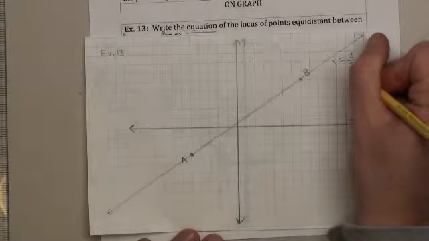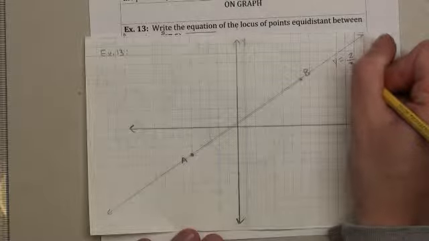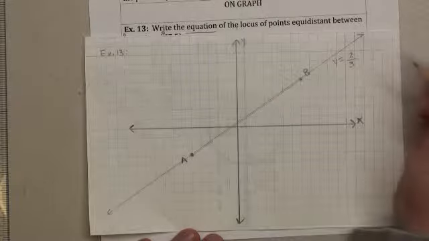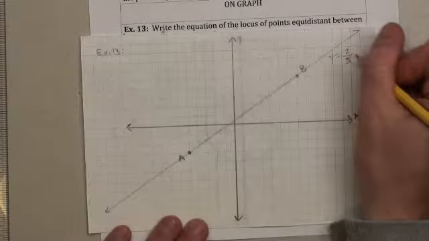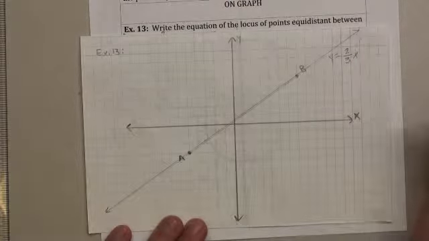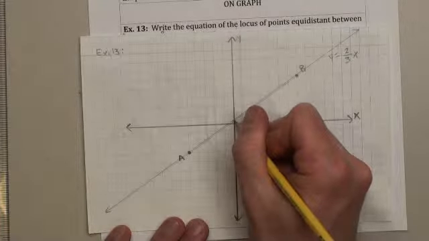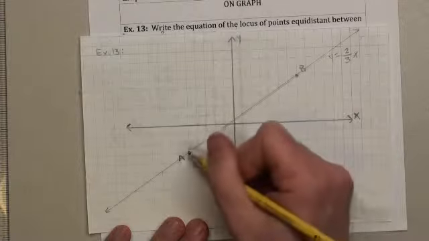Since we went to the right 3, the denominator is 3, and our y direction is the numerator. So it's y equals 2/3 x, and then we look at where we crossed the y-axis. We crossed right here. Well, where is that?